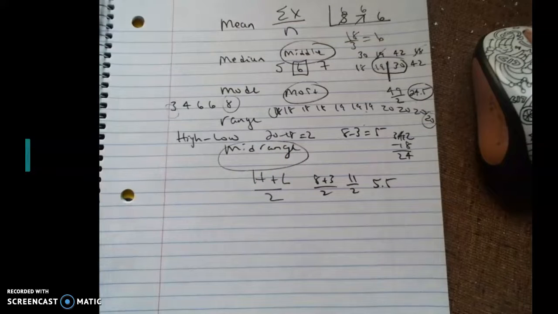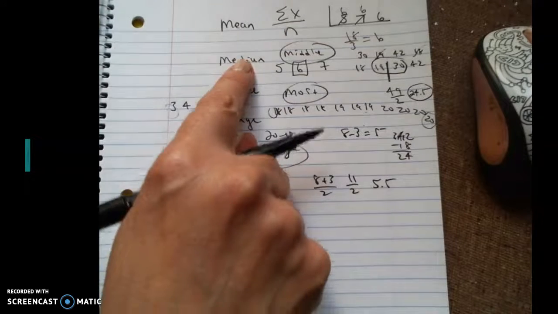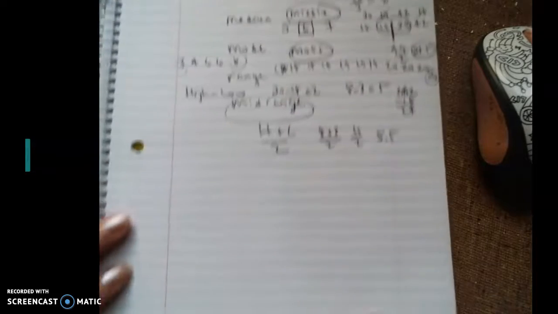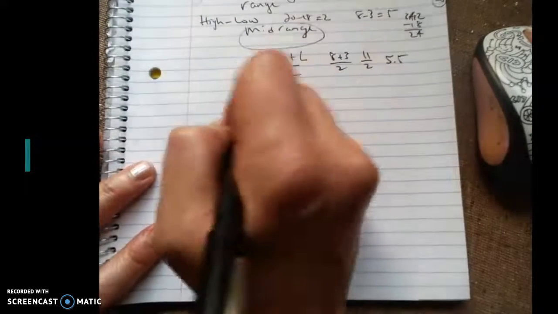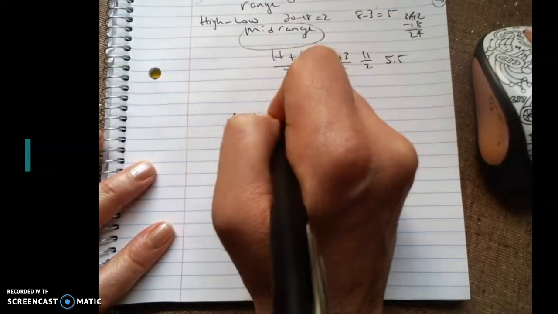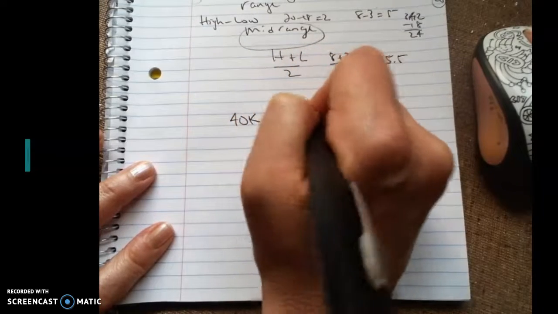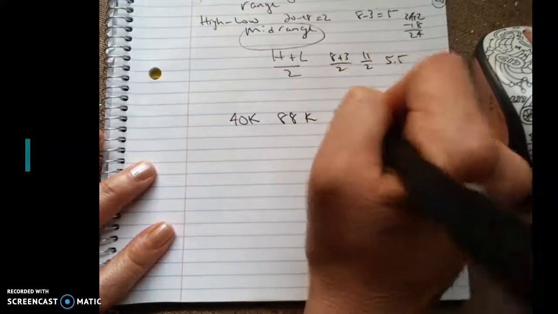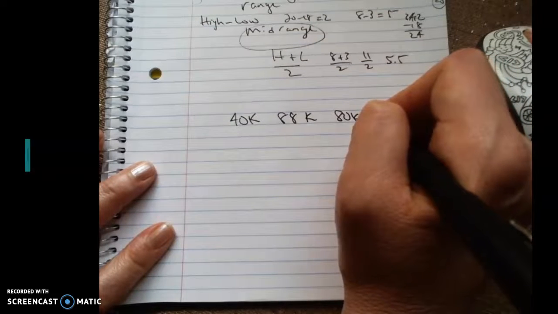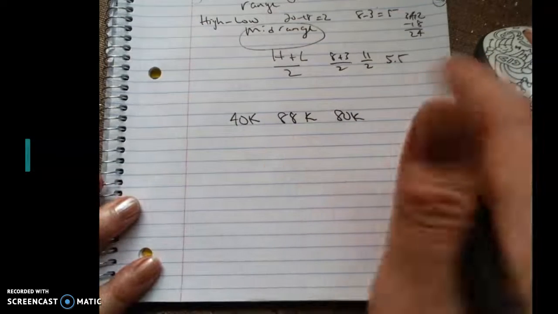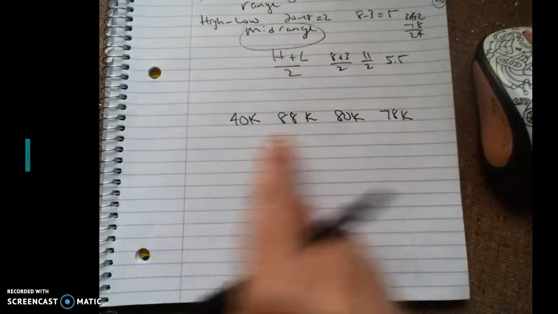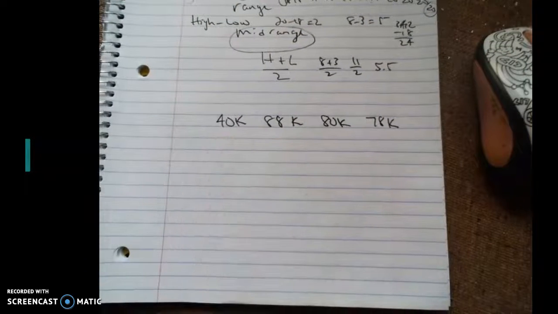Now as far as stats go, I tend to like the median actually more than the average. The average can be deceiving. For example, teacher salaries. Say I have some teachers, and I have one that makes 40K a year, and then one that makes 88K a year, another one that makes 80K a year, and maybe one more, let's do 78K. So say I randomly get 4 teachers and this is their salary.